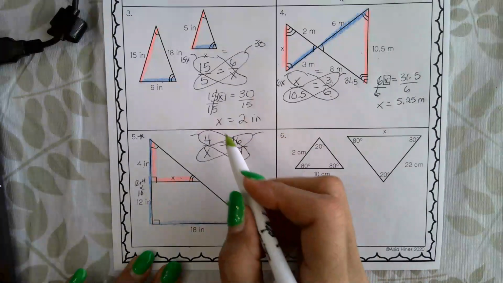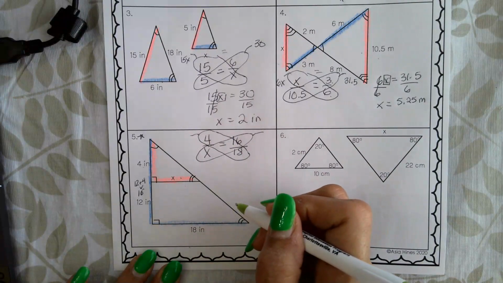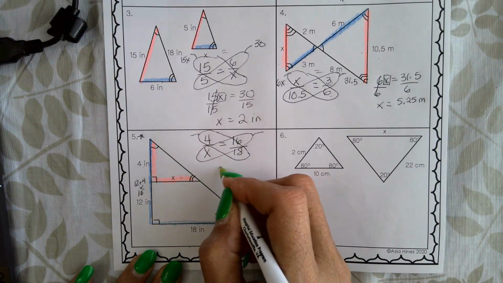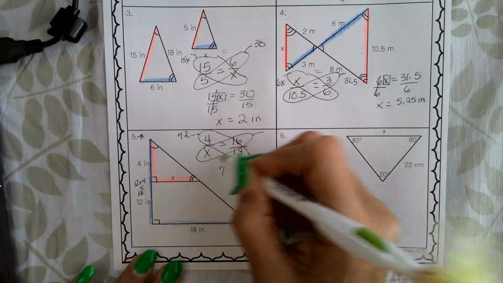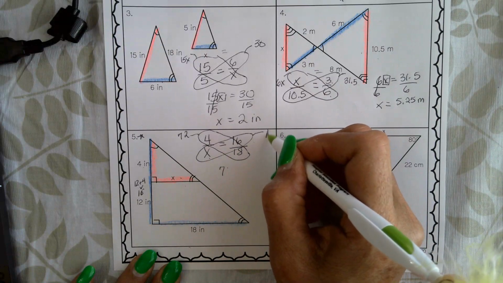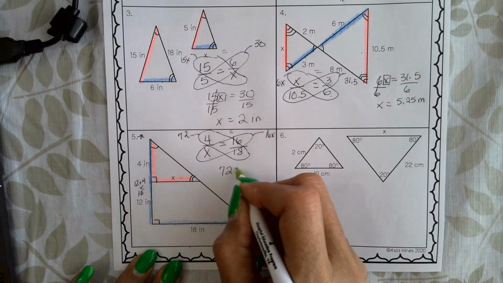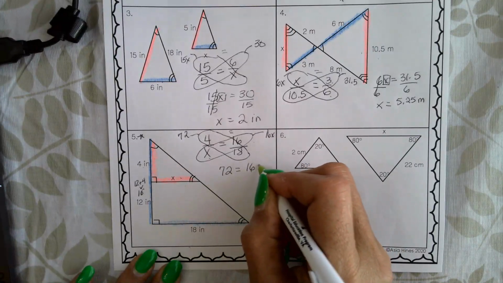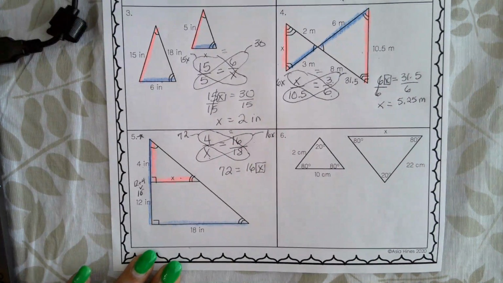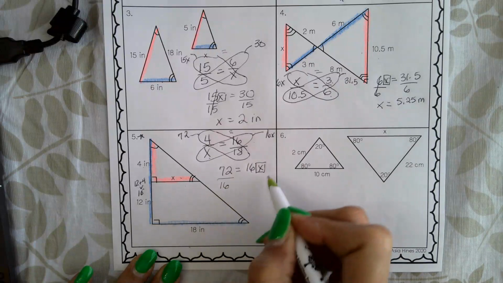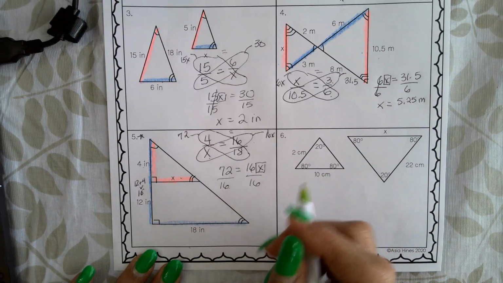All right, what's 4 times 18 in your decimals? 72. And then what's 16 times x? 16x. So we know these two are going to equal. So we have 72 equals 16x. Isolate the variable. What am I dividing both sides by? 16. All right, what's 72 divided by 16? Put that in your decimals, please.